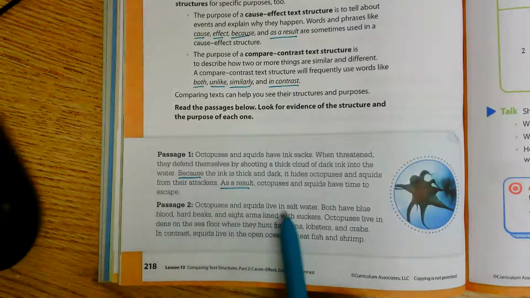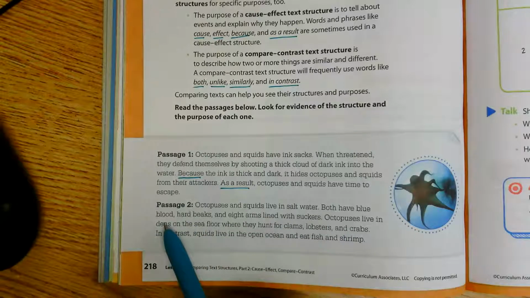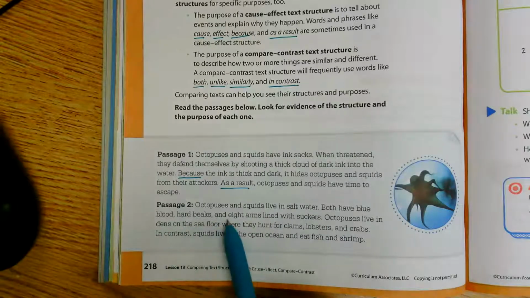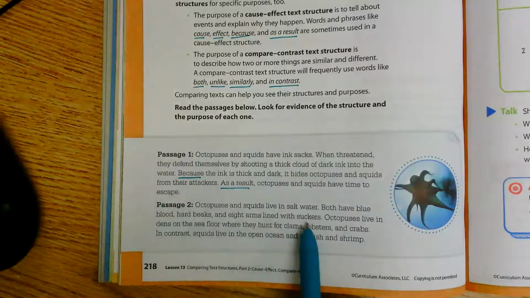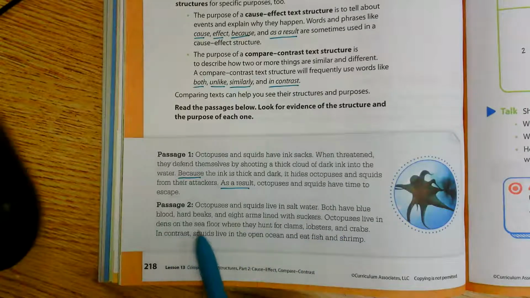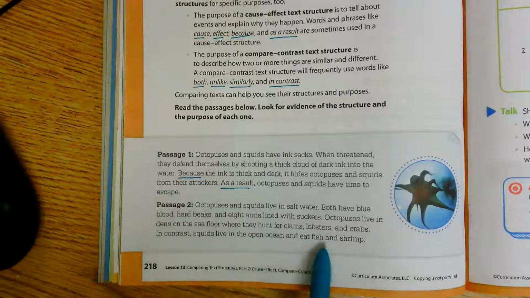Octopuses and squids live in salt water. Both have blue blood, hard beaks, and 8 arms lined with suckers. Octopuses live in dens on the seafloor where they hunt for clams, lobsters, and crabs. In contrast, squids live in the open ocean and eat fish and shrimp.